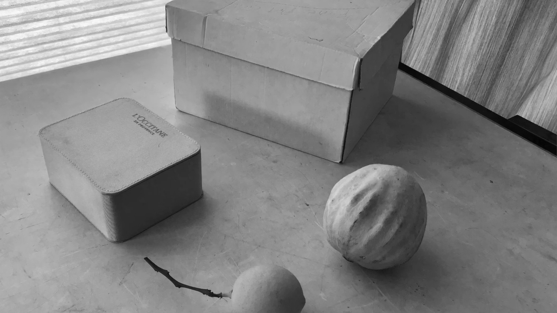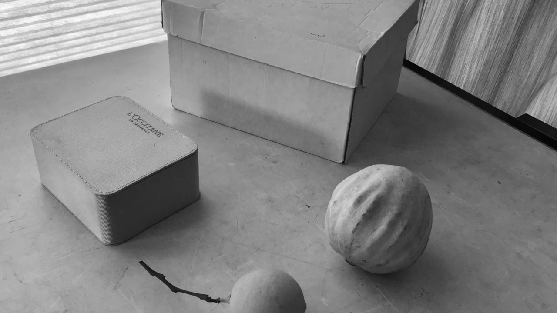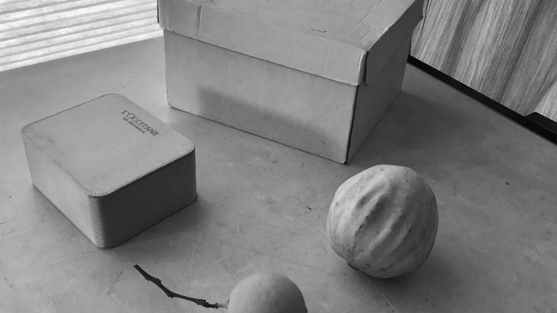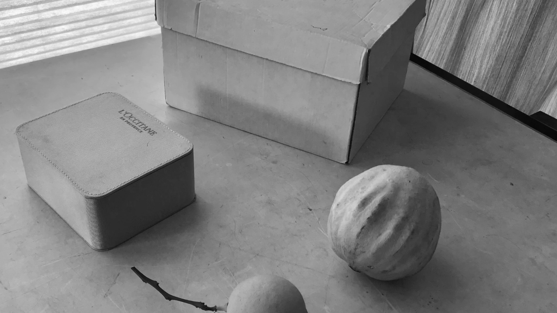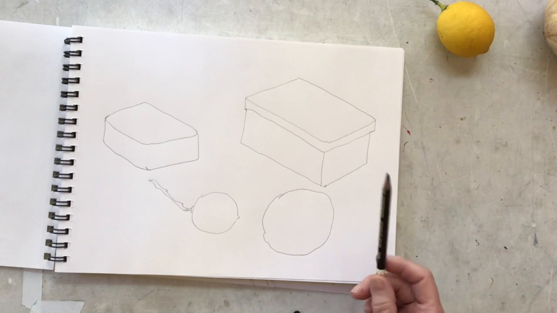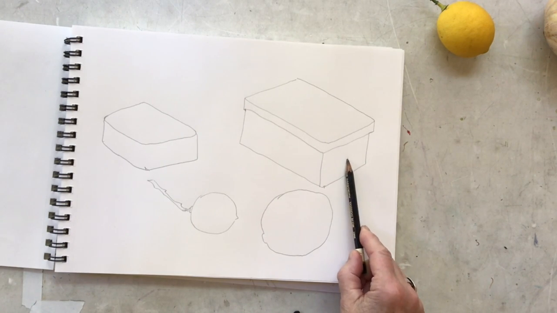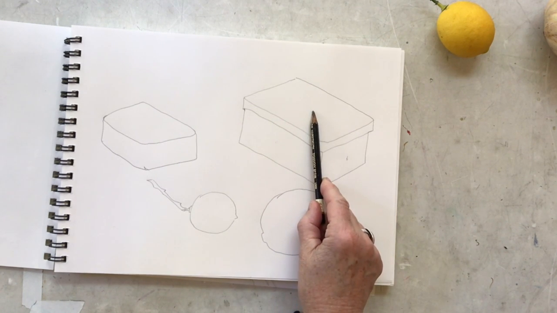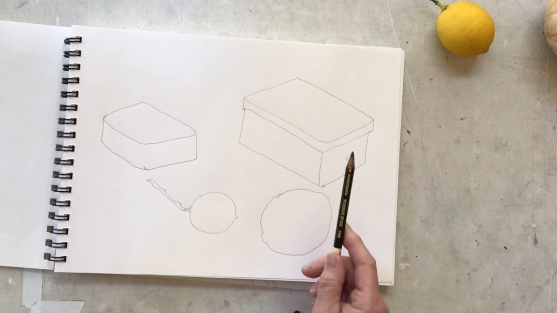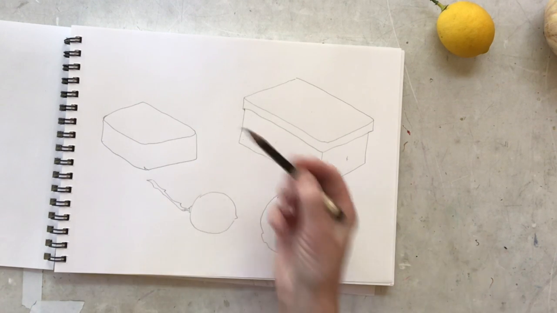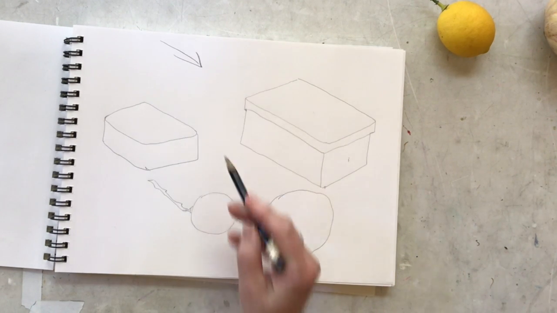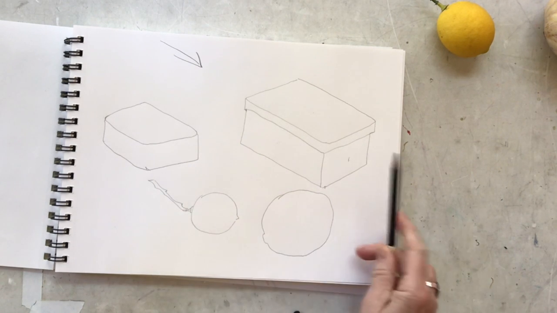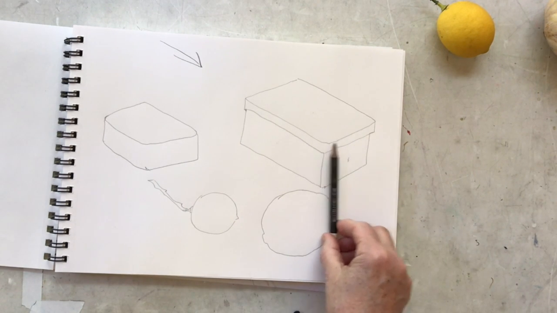The big box, let's start with the big box. If we look carefully at that photograph, we're going to notice that the lighting is darkest over on this side here, and it's medium here and it's a little bit lighter there. And that's because we have a light coming from this direction. And so with that light coming from that direction, this becomes the shadow side.